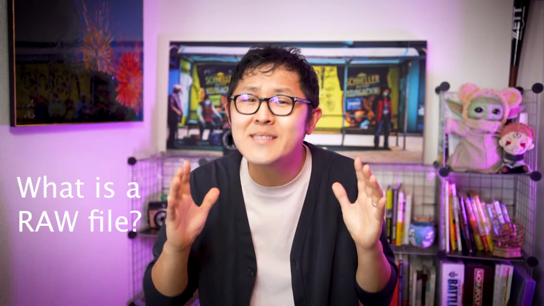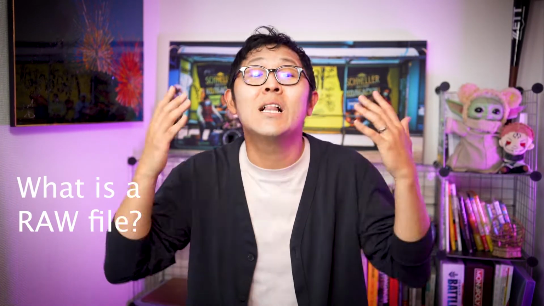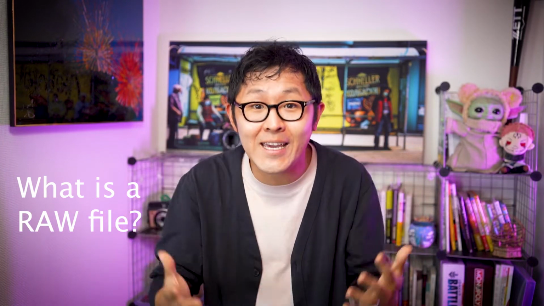So today, I'm gonna talk about shooting raw. Maybe some of you are thinking, what is a raw file? It's literally raw data your camera has captured, just like raw chicken ready to be cooked. So it's not compressed and it has tons of information of your image.